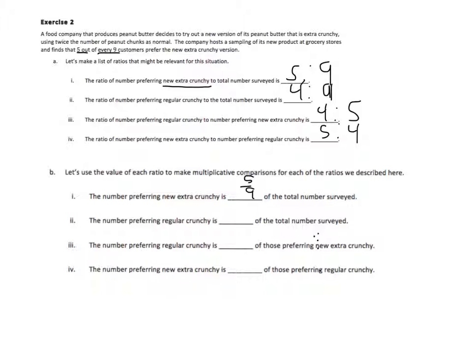So look at the second one. The number of people preferring regular crunchy is blank the total number surveyed. So again, we're just going to take our ratio from above. Here we have 4 to 9, so we're going to turn that into a fraction, and it's going to become 4/9. So the number of people preferring regular crunchy is 4/9 of the total number surveyed. Because again, the total number surveyed is going to be our whole, so we have 9 pieces in that whole, because there's 9 people, and 4 of those 9 preferred the regular crunchy.